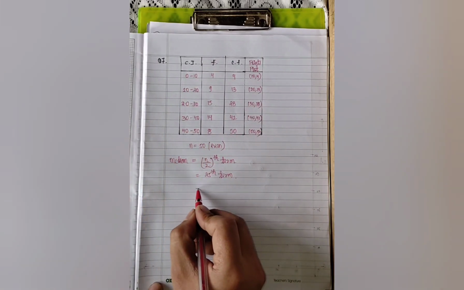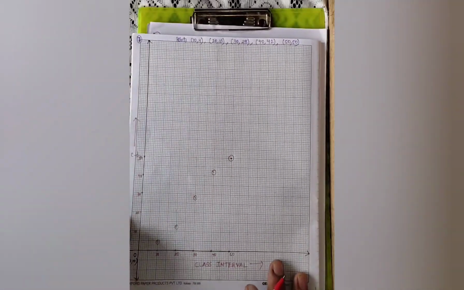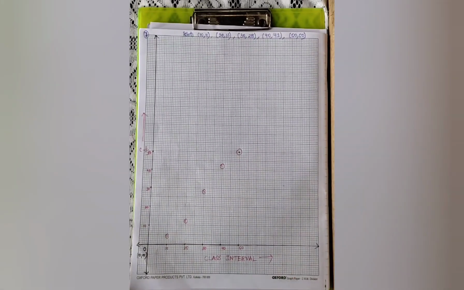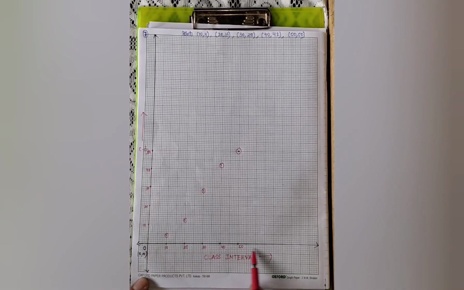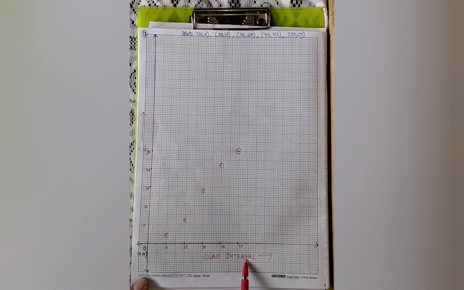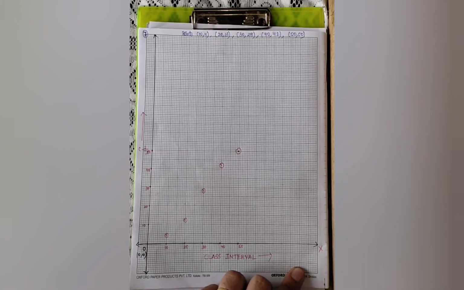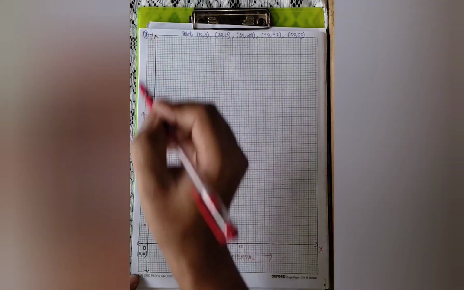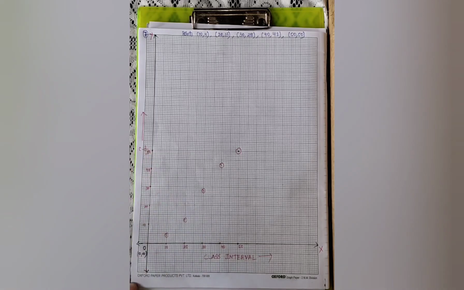Now we need to find the median. In order to find the median, we have to draw the cumulative frequency curve, that is the ogive. So on the x-axis, please plot your class interval. Your class intervals start from 0 to 10, 10 to 20, 20 to 30, 30 to 40, 40 to 50, right? So the x-axis will be your class interval. This is my x-axis, and this is my y-axis. The y-axis will be cumulative frequency, CF, and the x-axis will be class interval. I hope this is clear to you.